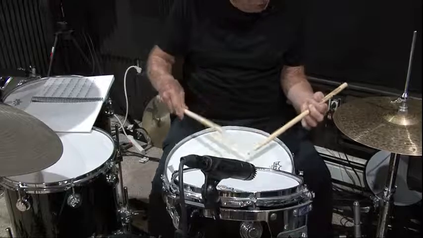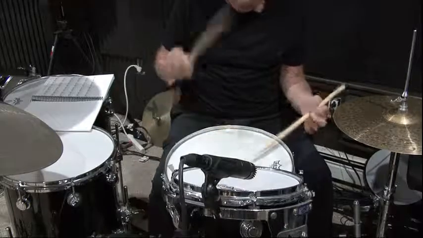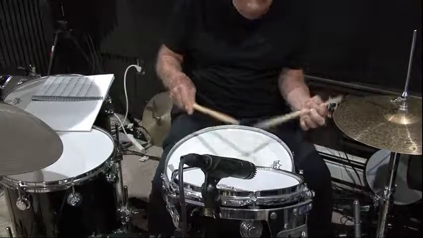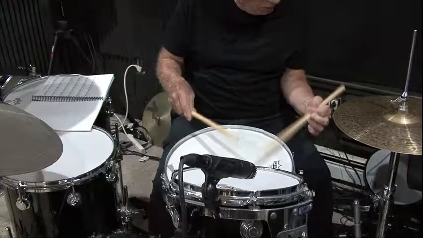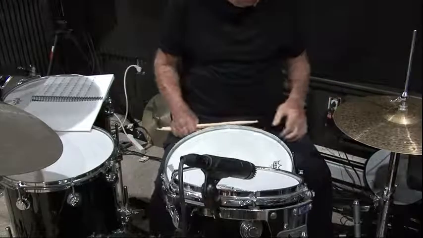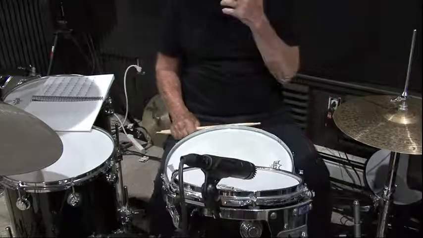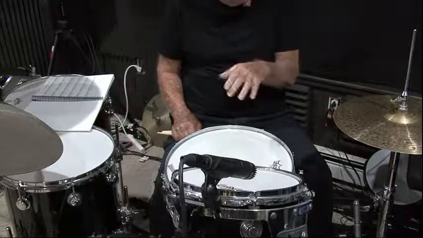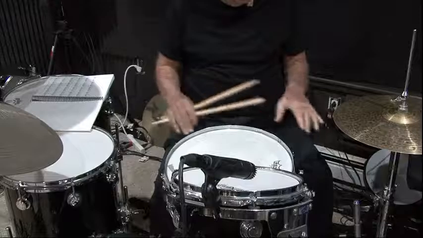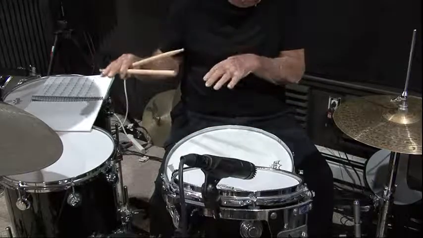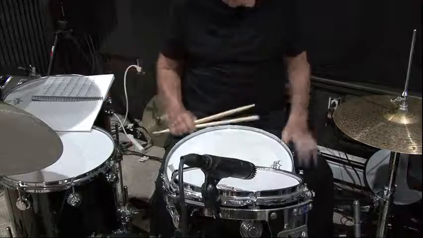Next line. Okay, you get it? Now, we'll stop at line 5, and then I'll show you how to maneuver it around. It will take it to another level, but first understand it with the eighth note triplets.